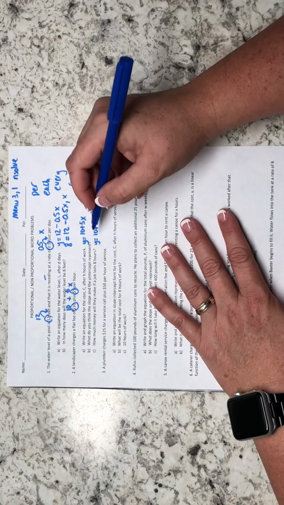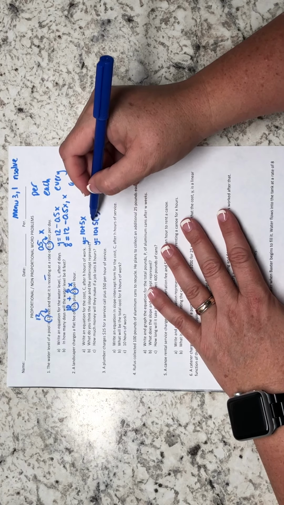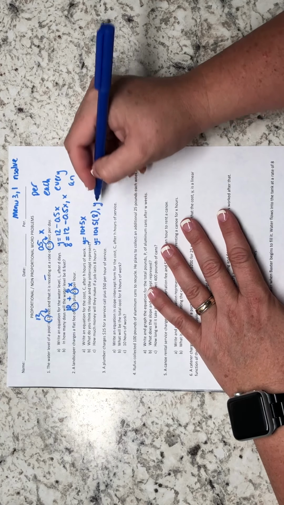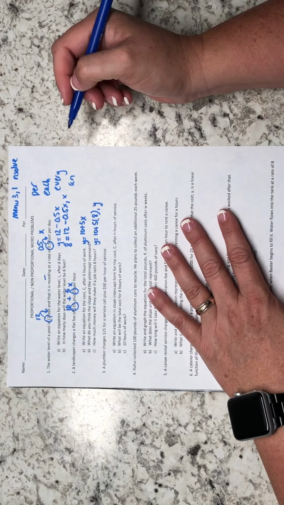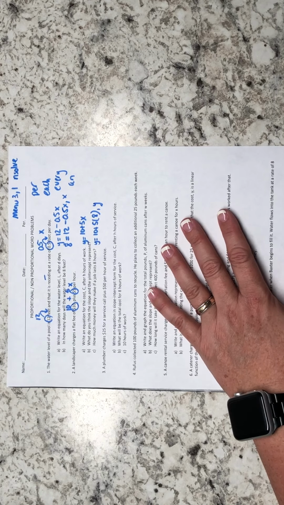You can type in y equals 10 plus 5 times 8, comma y. If you wanted to, you'll get the same answer if you use the nSolve function.